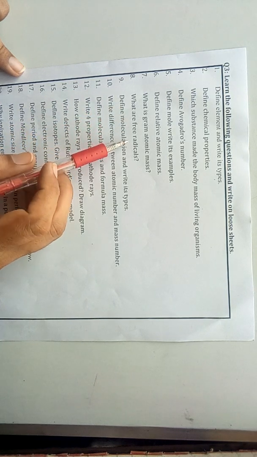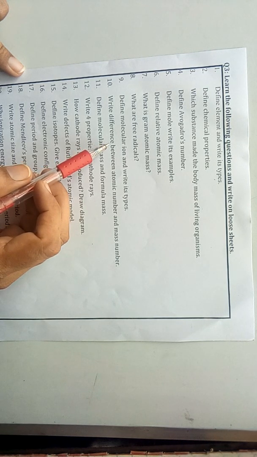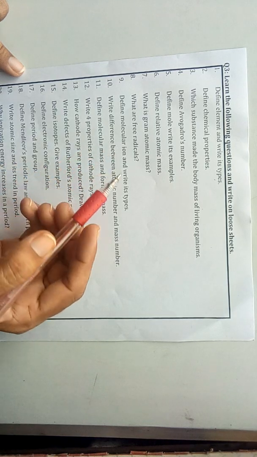What are free radicals? So students, free radicals are also a type of atoms, or we can say they are a group of atoms. The answer is given on page number 15 of your book. Free radicals are atoms or groups of atoms possessing an odd number of unpaired electrons. It is represented by putting a dot over the symbol of an element, like you can see here. Hydrogen has a dot over it, chlorine has a dot over it, and H3C has a dot over it.